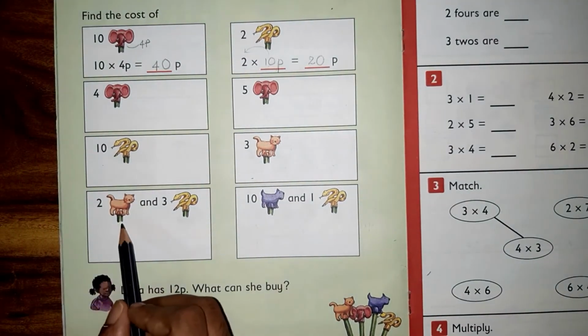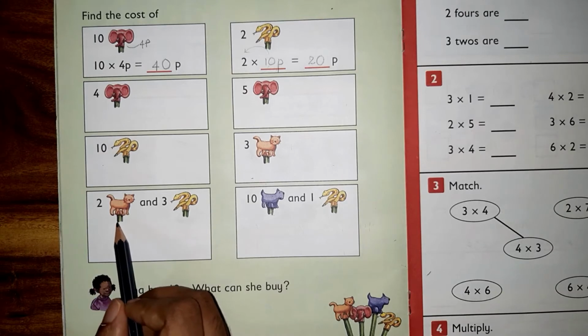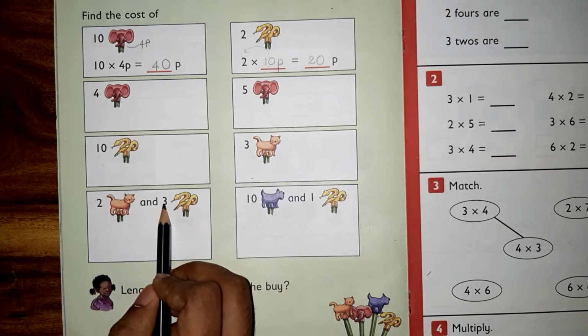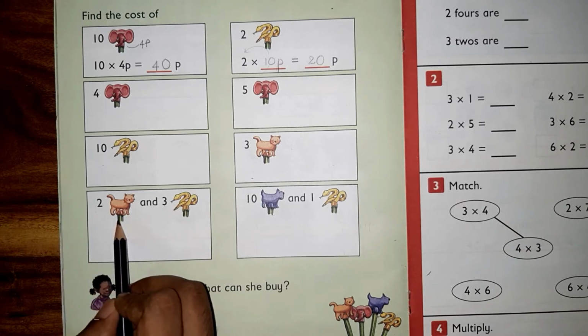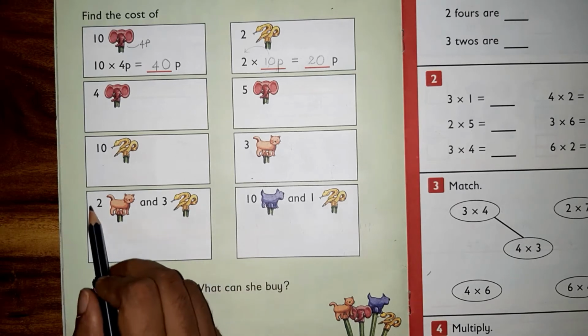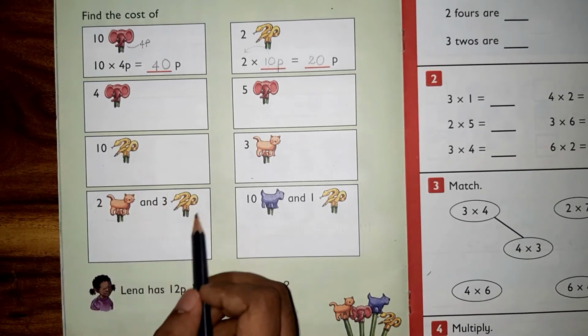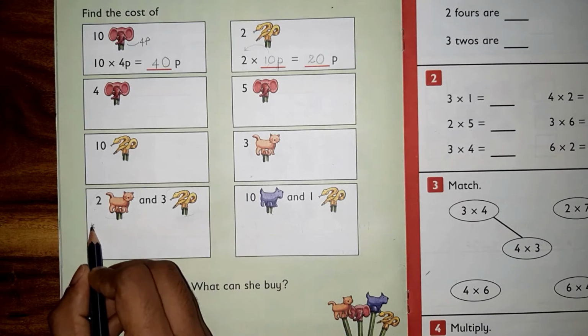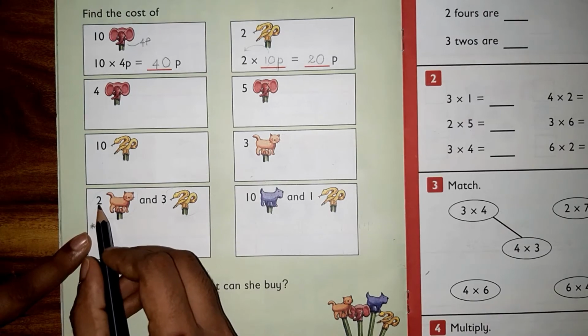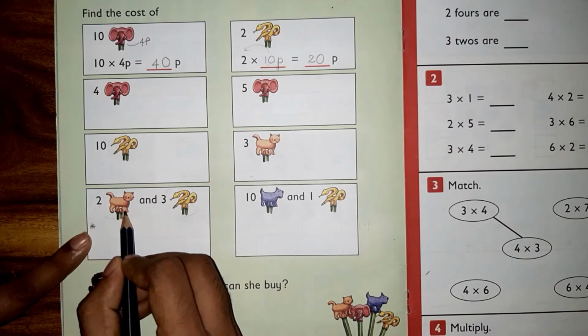First, this child is buying 2 different types of pencils with these numbers. 2 cat pencils and 3 snake pencils. Now let's count the price separately. You can write from here. I'm writing here. Now 2 cat pencils.